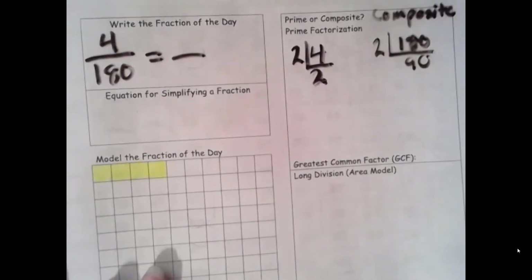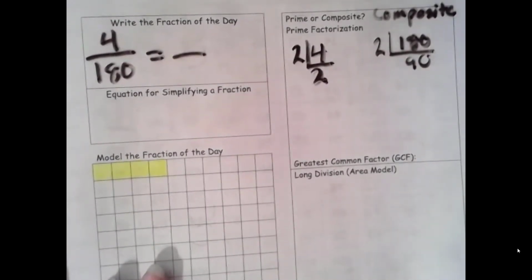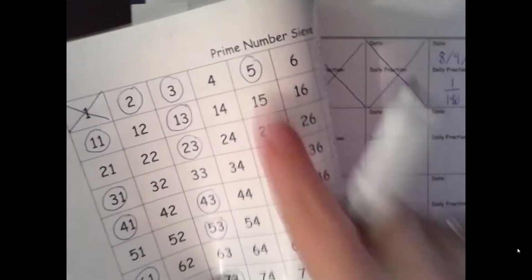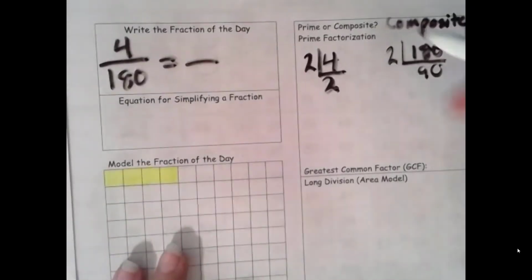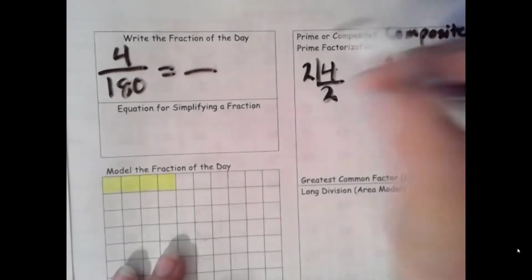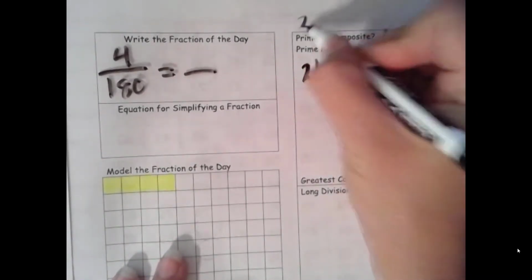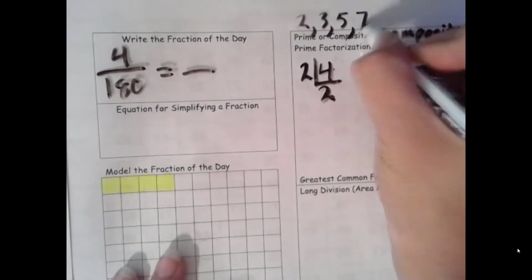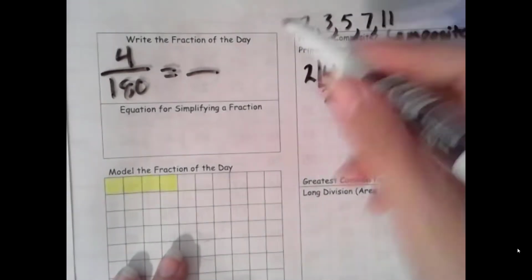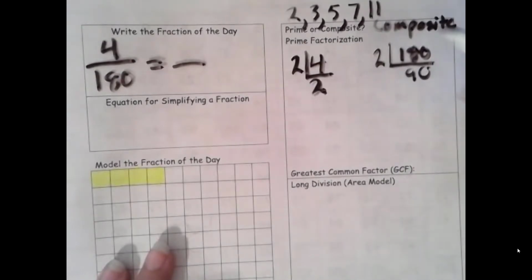But it ends in a 0, so that means you can divide by 5, and 5 is a prime number. So remember, we want to only think of those prime numbers, like 2, like 3, like 5, 7, 11. Those are the only numbers, and so on, that we can divide by.